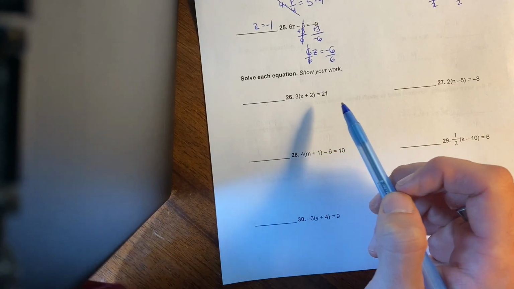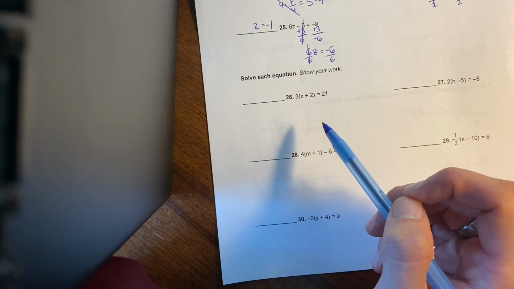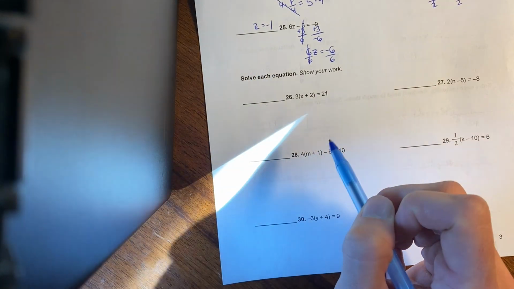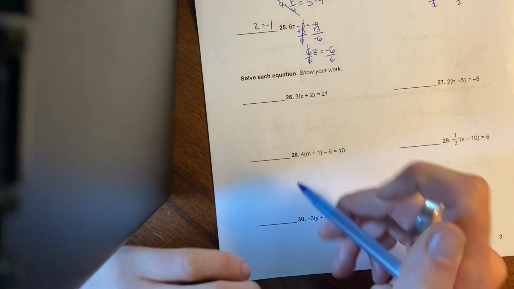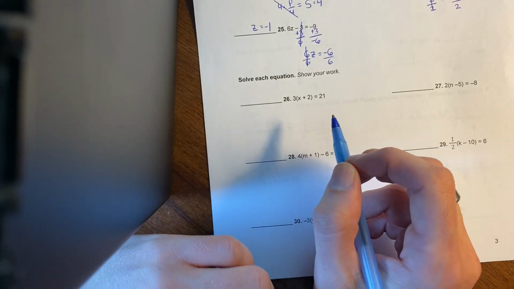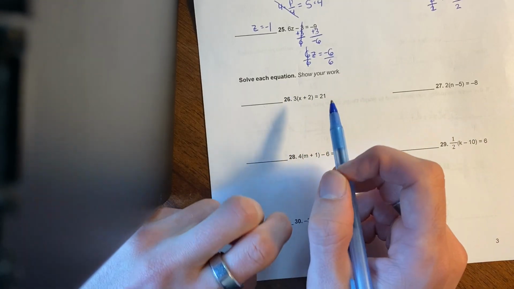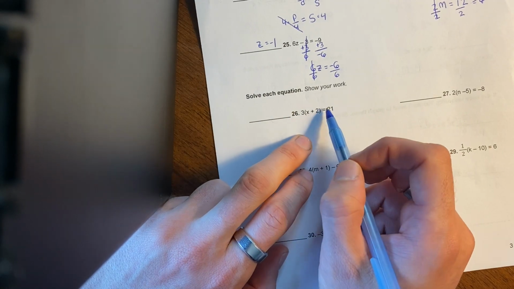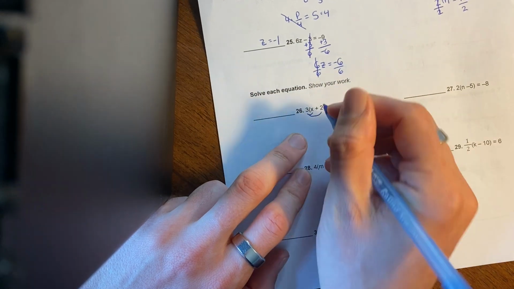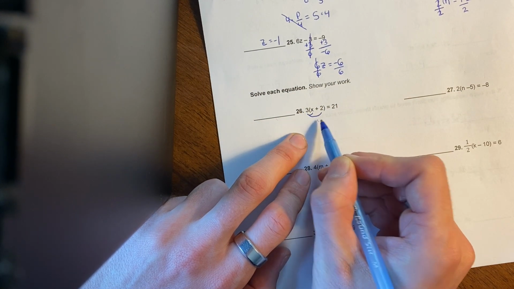All right, on the bottom here, solve each equation, show your work. This is distributive property. This is what we're doing. But we've learned that we have a trick we can use. I did it on my work, which I have on another page, and I will show you how to do it this way. This one, I'll do it in both ways, okay? I'll show you the traditional first, and then I'll show you the much faster way.